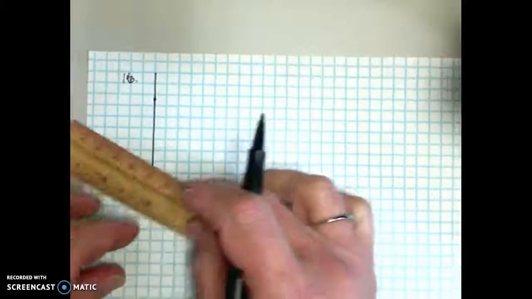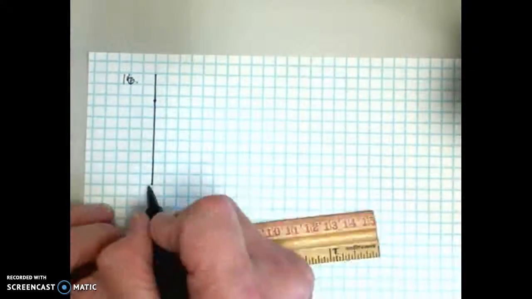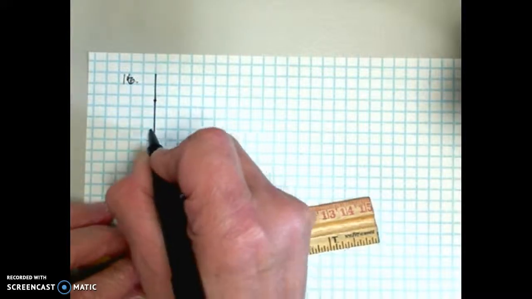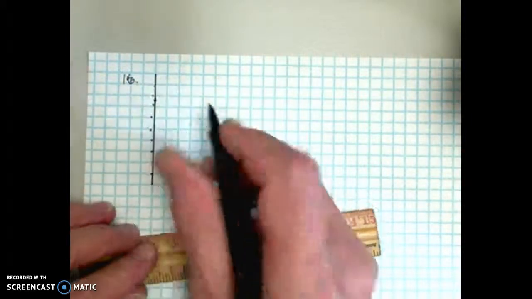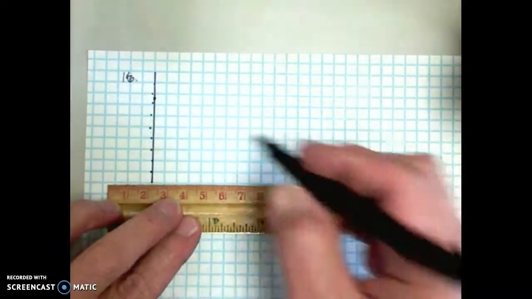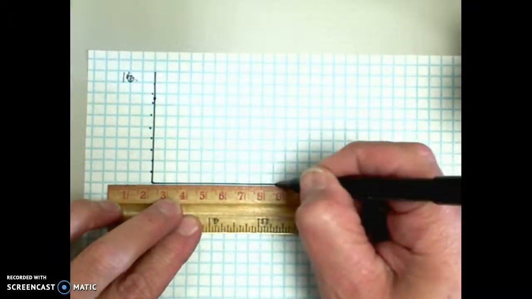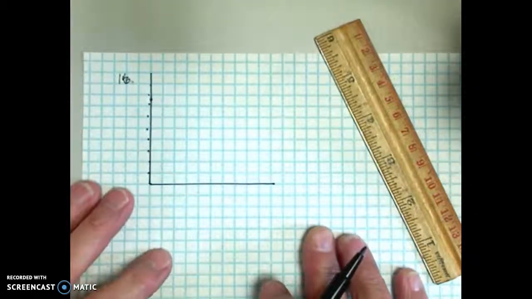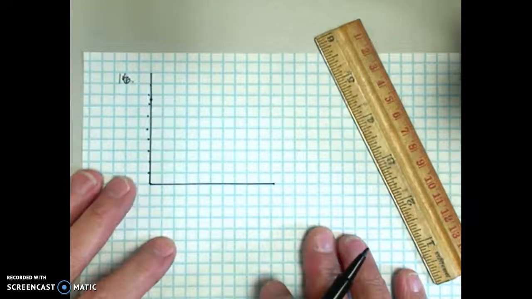We don't need to make it any bigger than that. So 1, 2, 3, 4, 5, 6, 7, 8, 9. We know we have enough space, and we count off about 9 spaces to the right as well. That tells us how big we can make our grid so we don't go off.